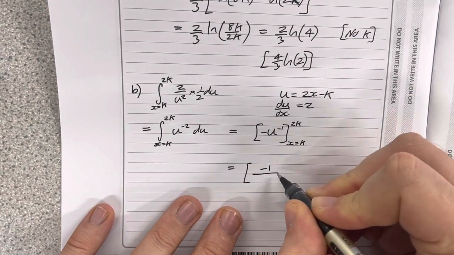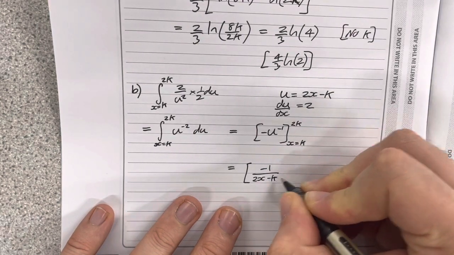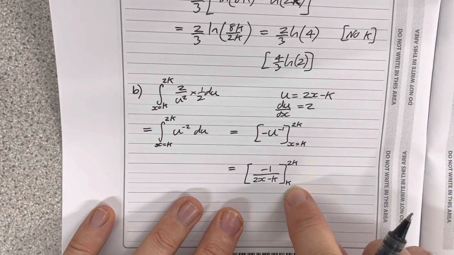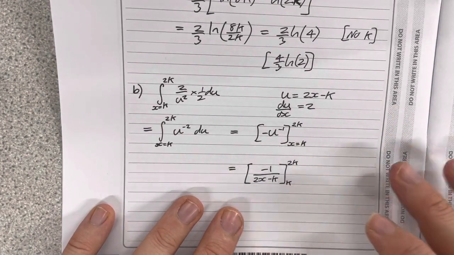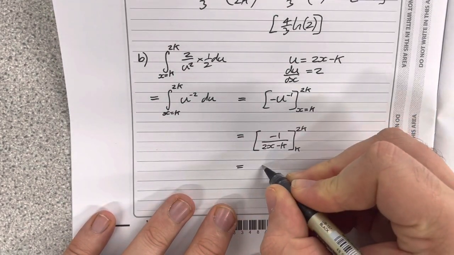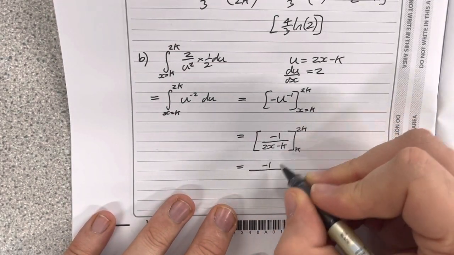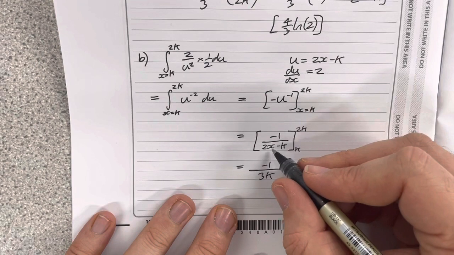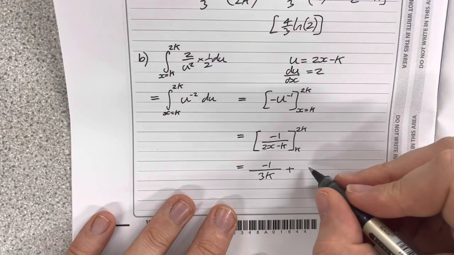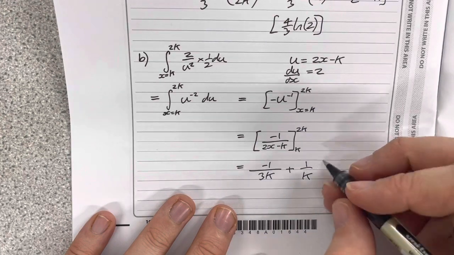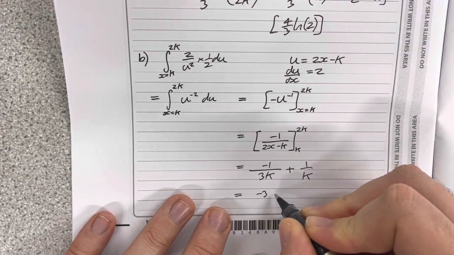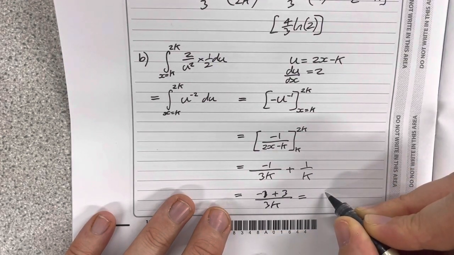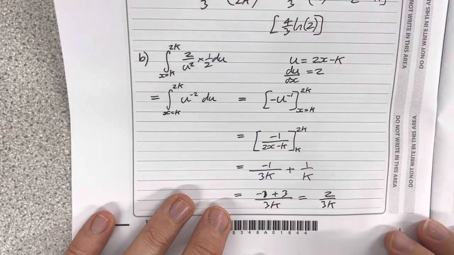So that's minus 1 over u, which is 2x minus k. And that is between x is k and 2k. So that now is fine because my variable is x. So I don't need to emphasise that these are x limits. And that's minus 1 over 4k minus k is 3k, minus, when x is k, that's going to be 2k minus k, which is 1 over k. So that's minus 1 plus 3 over 3k, which is 2 over 3k, which is inversely proportional to k.